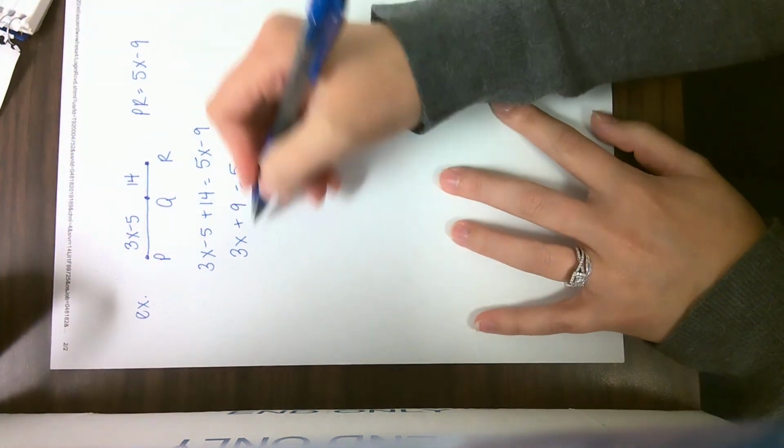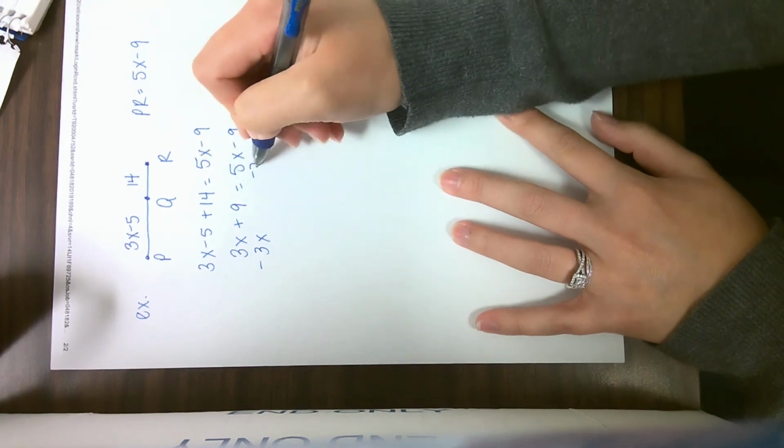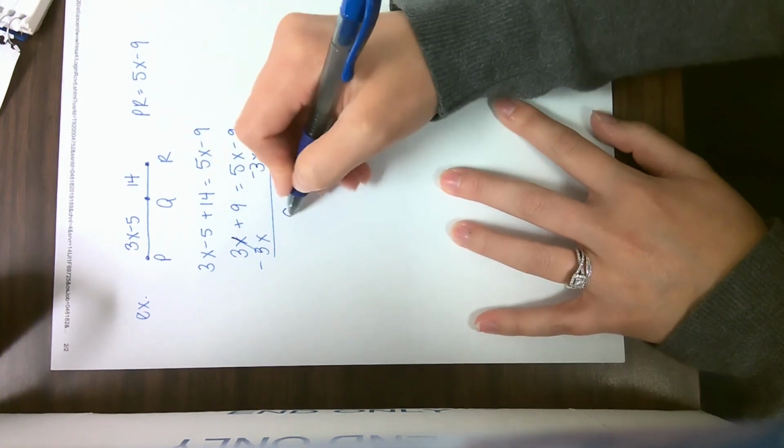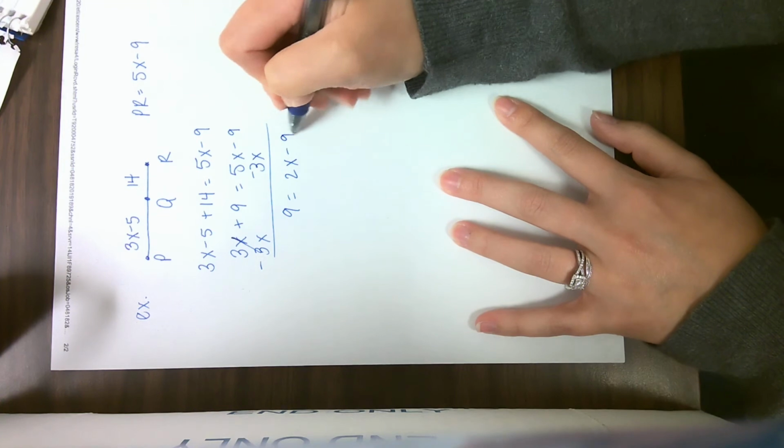So now we want to move all the x's to one side, all the numbers to the other. So I'm going to subtract 3x from both sides. And we're going to get 9 equals 2x minus 9.